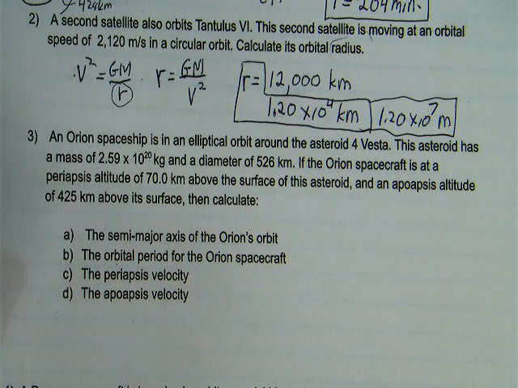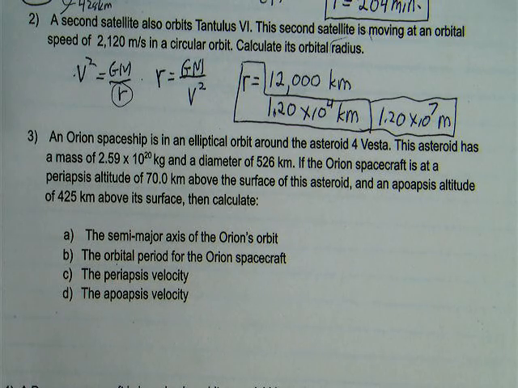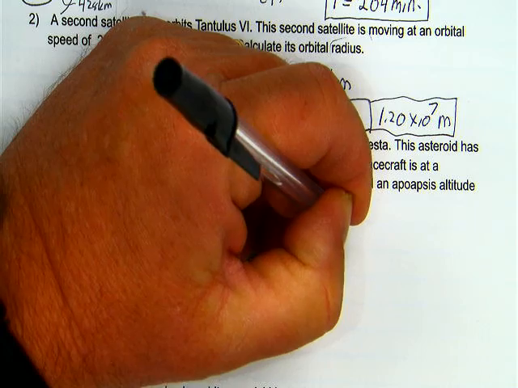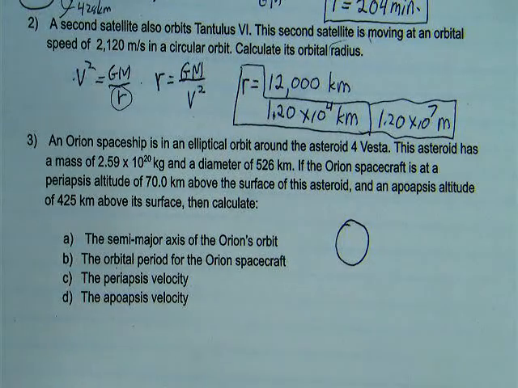This asteroid has a mass of 2.59 times 10 to the 20th power kilograms and a diameter of 526 kilometers. If the Orion spacecraft is at a periapsis altitude of 70.0 kilometers above the surface of this asteroid and an apoapsis altitude of 425 kilometers above its surface, then calculate A, B, C, D. Okay, so we're kind of forced to assume that the asteroid is spherical. It isn't in real life, but that's beyond what we can handle in this course.